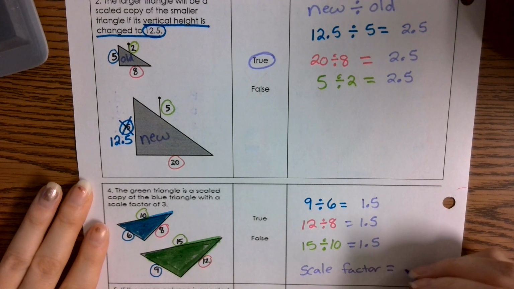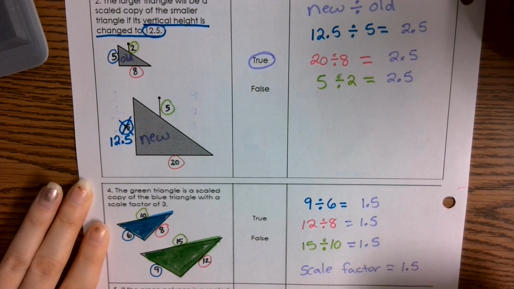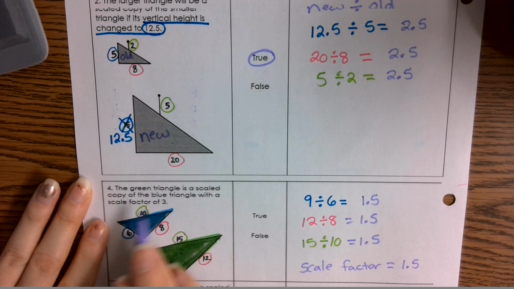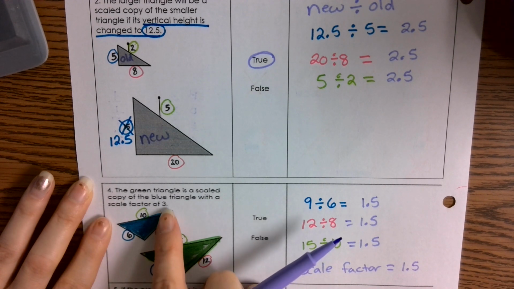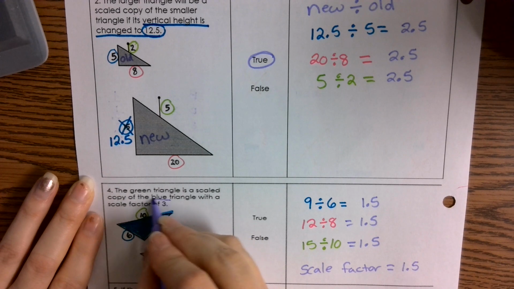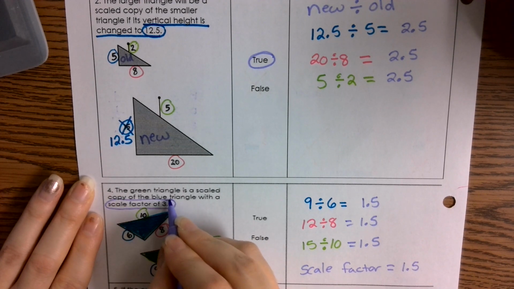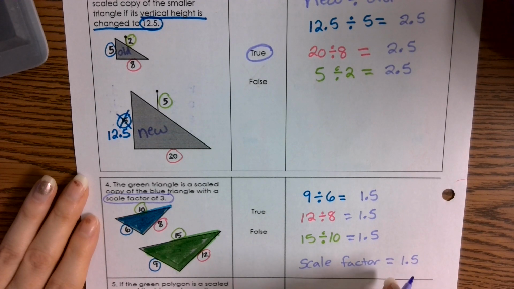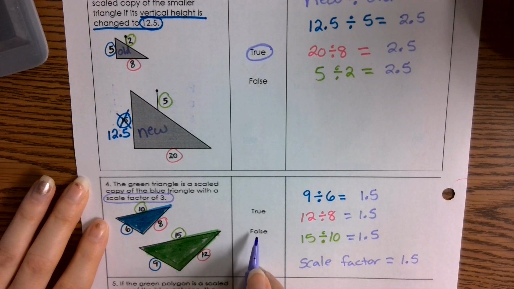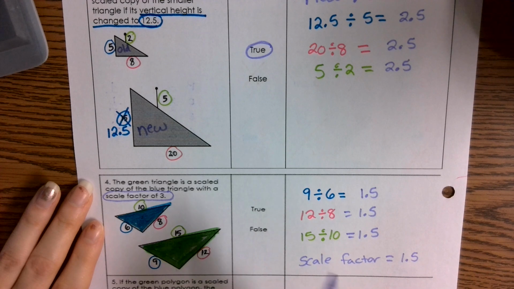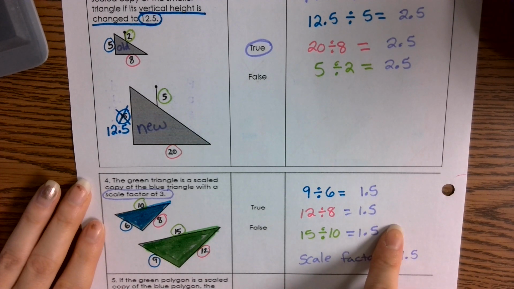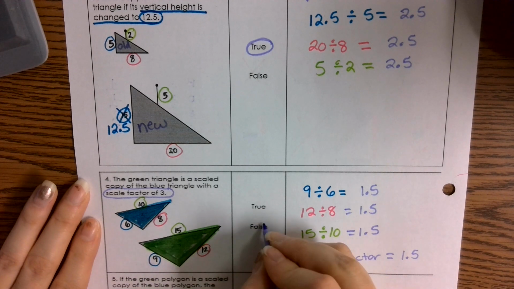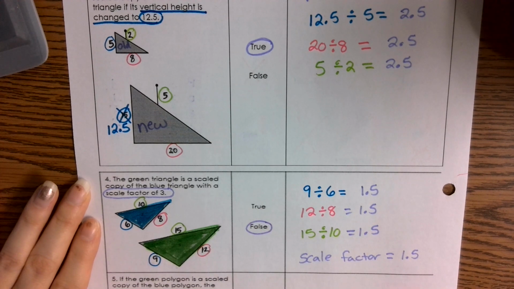So is this a true statement? Yes. Is it a true statement? No. Because look at what the statement asks. It says, is it a scaled copy with a scale factor of 3? Here's the problem. The scale factor is 1.5, not 3. So this is a false statement because, yes, it is a scaled copy, but they indicated the wrong scale factor.